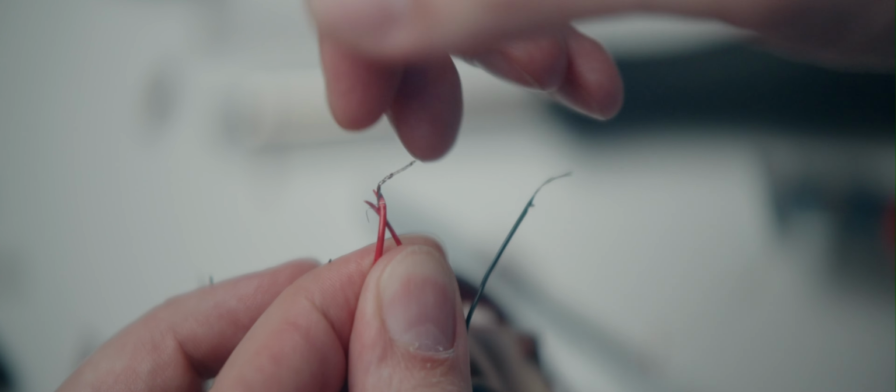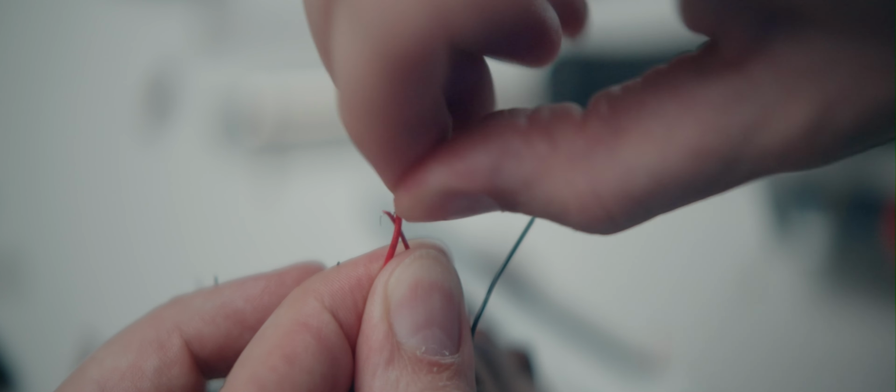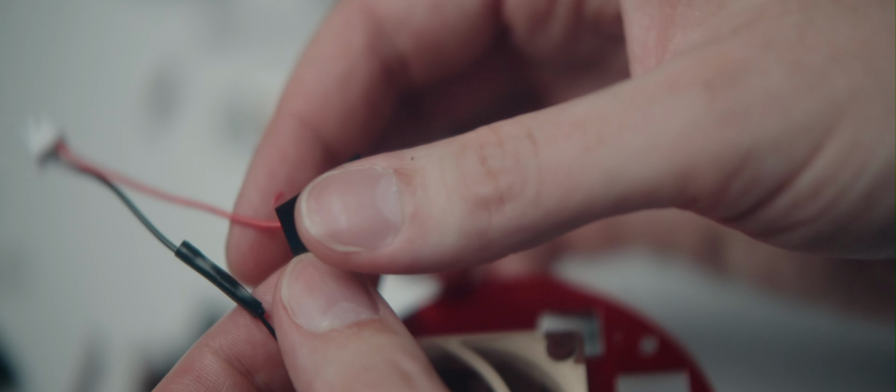I'm just going to go ahead and twist our wires together. Give them a nice coupling like so. And now I'm just going to wrap it with a little electrical tape.